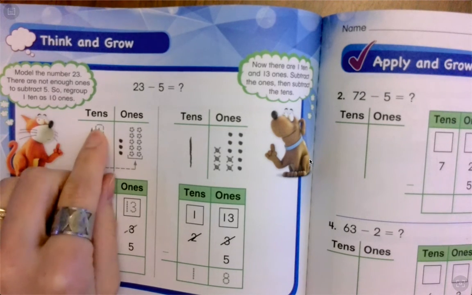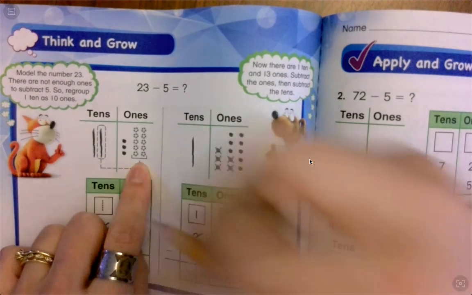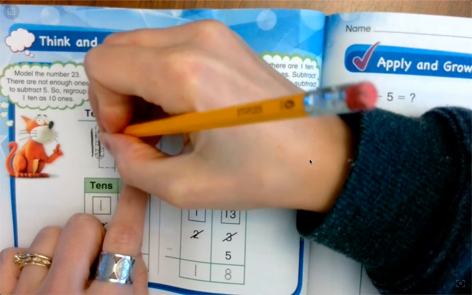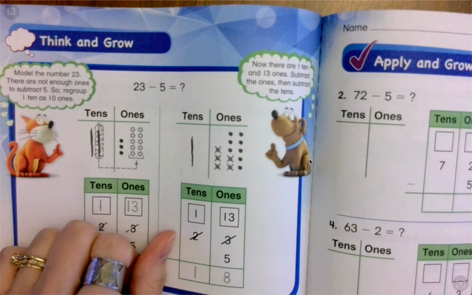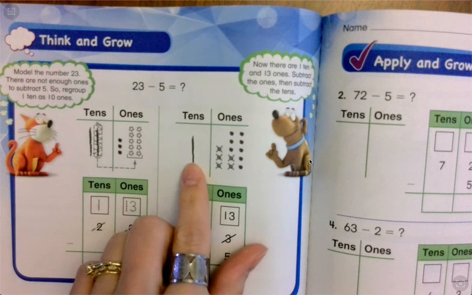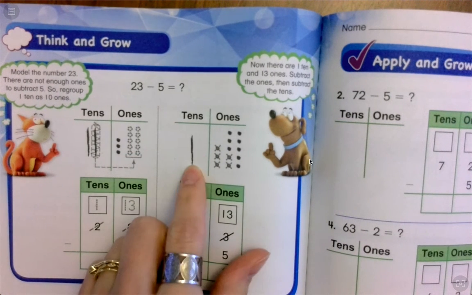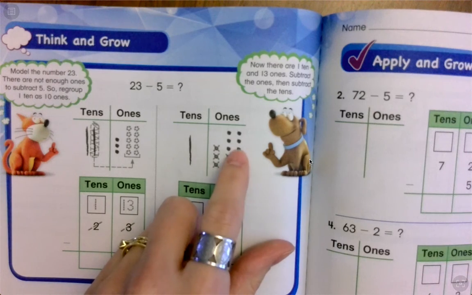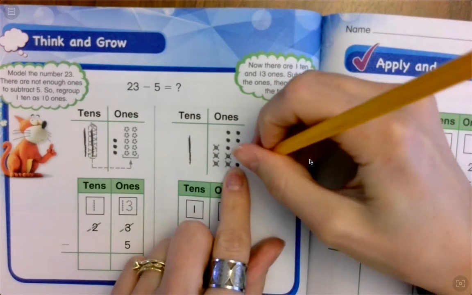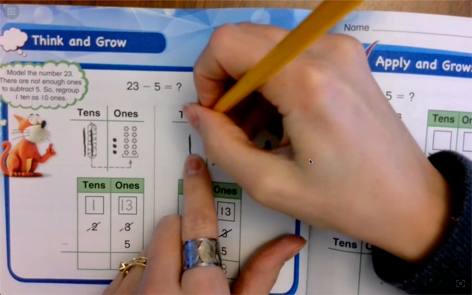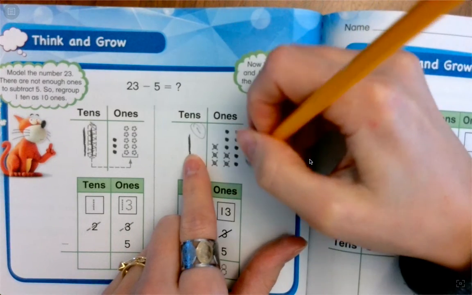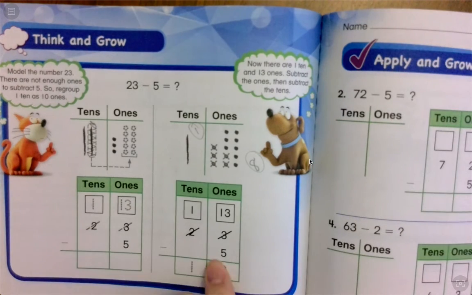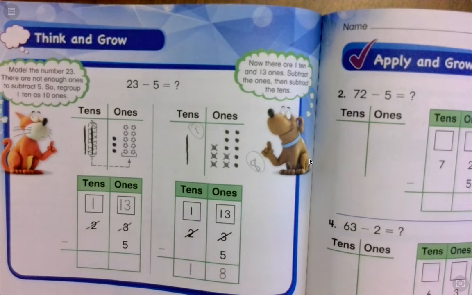So they took this 10 and they brought it over here. I'm going to take one more step. I'm going to just cross that out because it's not really there anymore, right? Okay. So now they have their 1 in the tens and they took away 1, 2, 3, 4, 5. So they have 1, 2, 3, 4, 5, 6, 7, 8. So they have 8 ones and of course 1 ten. So let's circle that 1 and 8.